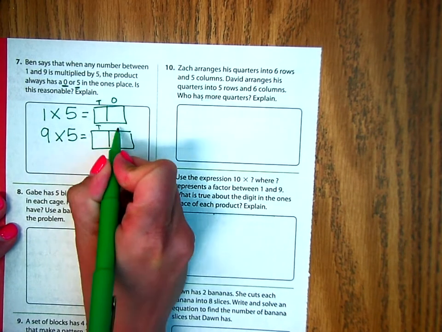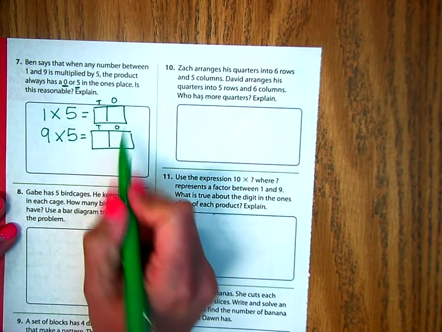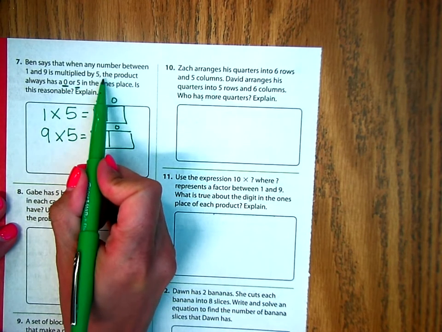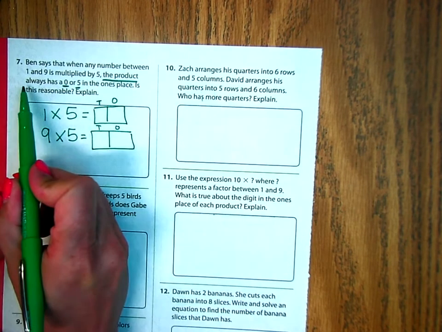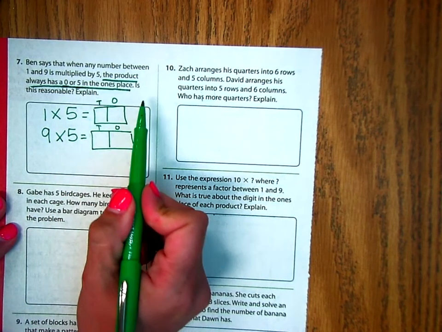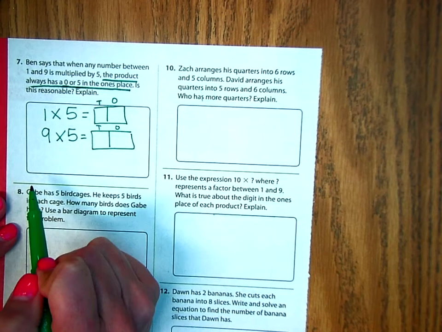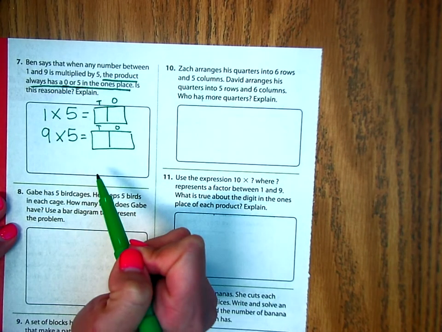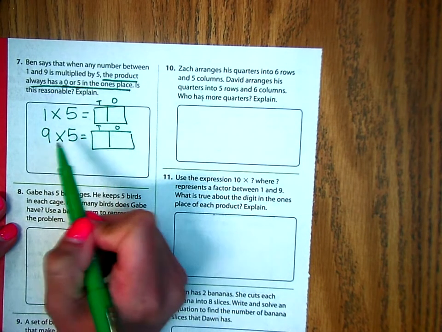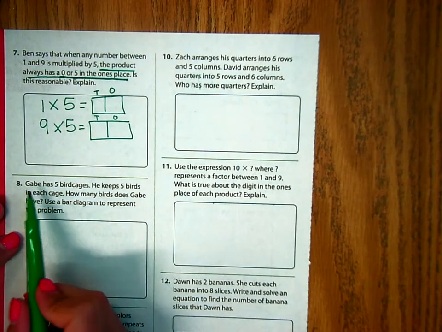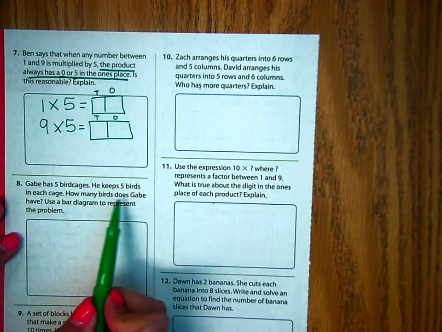So you're writing this down. I want you to solve these 2 answers, and then I want you to look in the ones place right here. He's saying the product always has a 0 or a 5 in the ones place. Is that true? Yes or no? Okay? And then that can be your answer for that one. So if you solve those and just tell me, yes, it's true, or no, it's not true. All right. Number 8. Same thing.